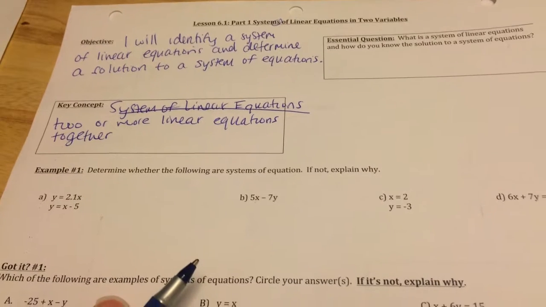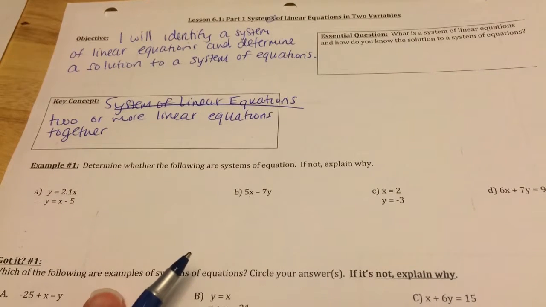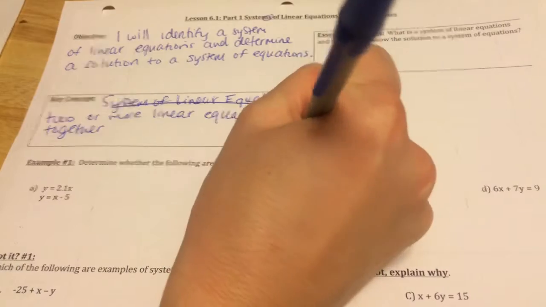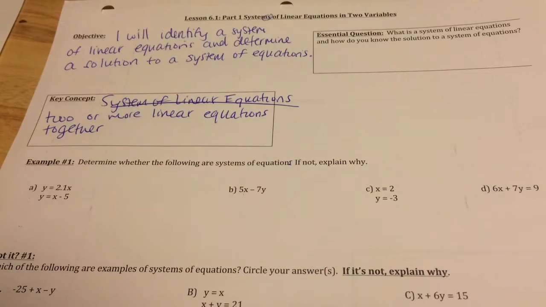All right, let's take a look at our example number 1 going along with that. Determine whether the following are systems of equations. If not, explain why. There should be an S right here, sorry. Systems of equations. Well, the first one, letter A, y equals 2.1x, and then y equals x minus 5. Well, the definition is it has to be two or more linear equations together. Well, these are two equations together. Notice they both have an equal sign.